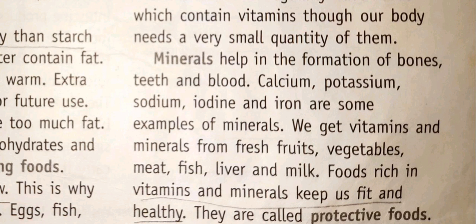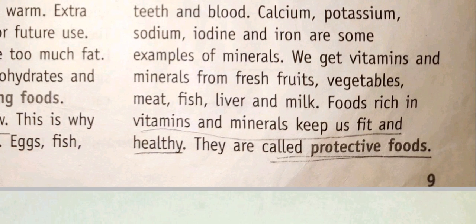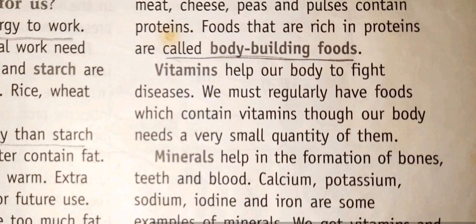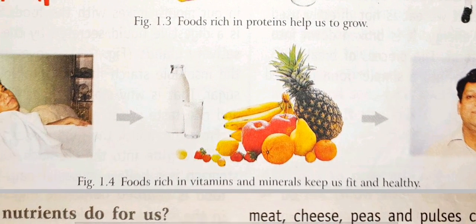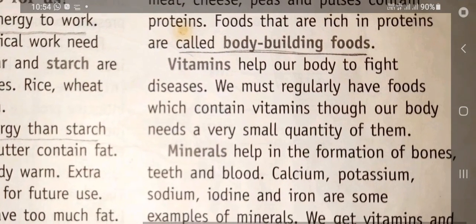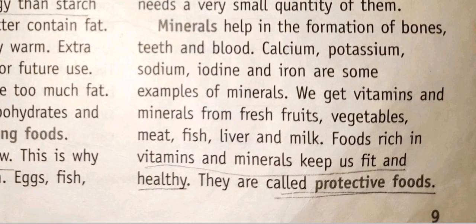We get vitamins and minerals from fresh vegetables, meat, fish, liver and milk. See again figure 1.4. See all these food items, they are rich in vitamins and minerals. From these food items you will get the vitamins and minerals, and they keep us fit and healthy. So they are known as the protective foods.